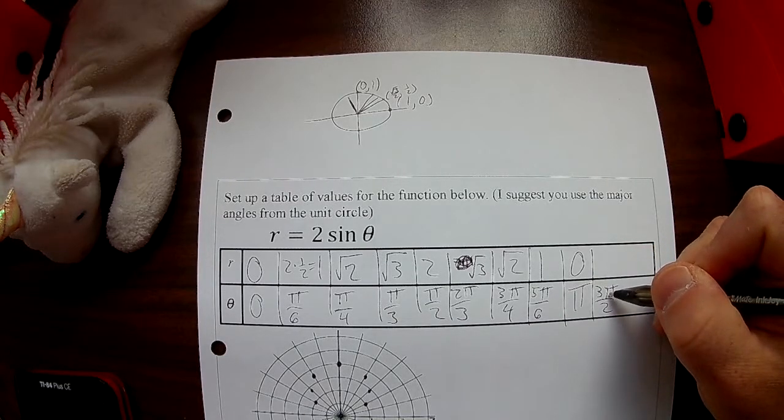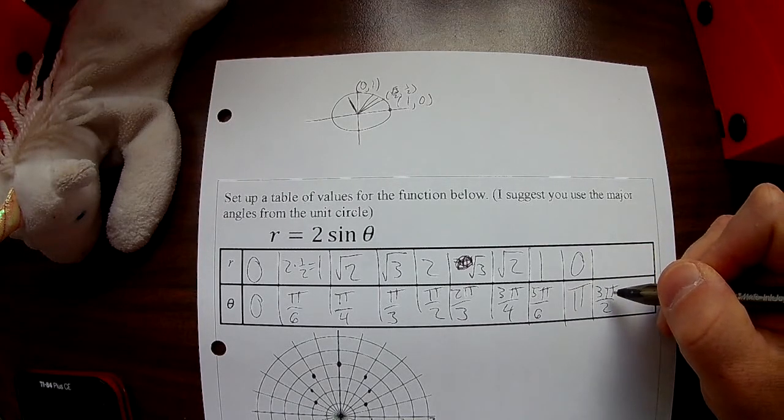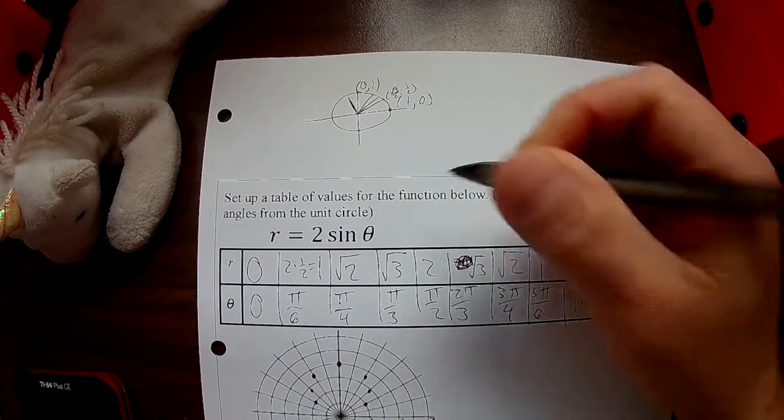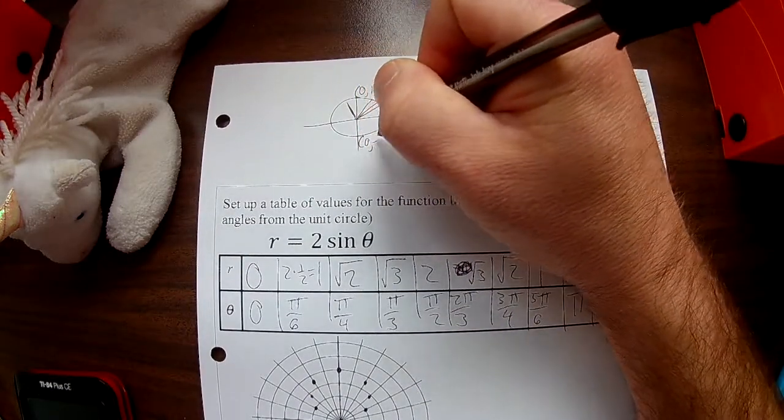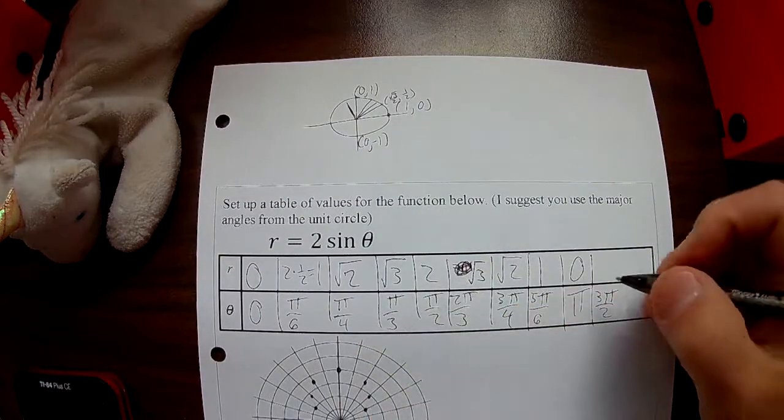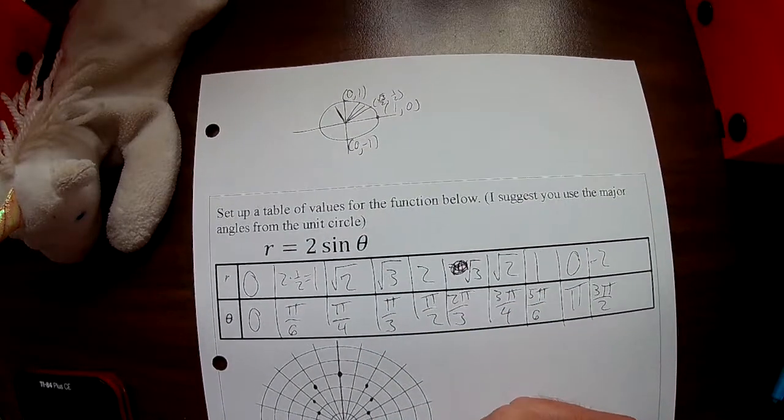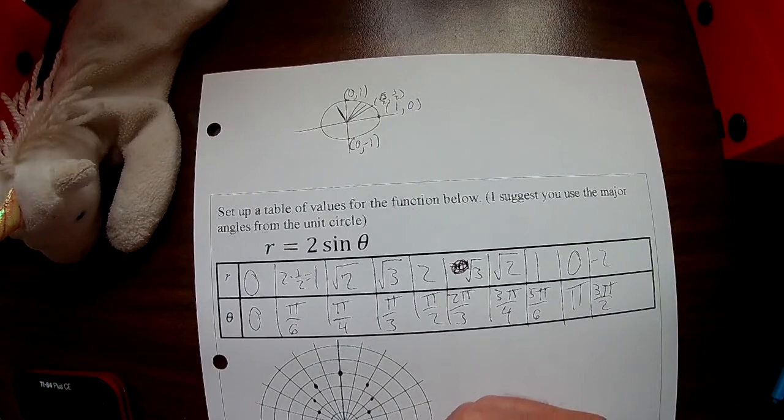Here I've got 3 pi over 2. Sine of 3 pi over 2 is, I believe, -1. Yeah, because it's down here. 0, -1. So -1 times 2 gives me -2. So at 3 pi over 2, oh, look at this, at 3 pi over 2, I'm at -2. So I want to go up to here.